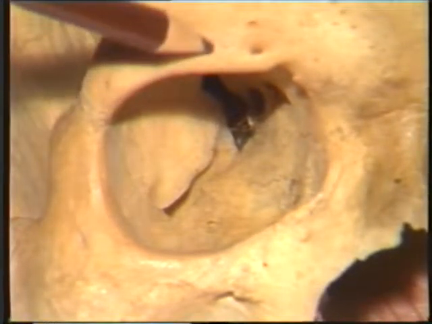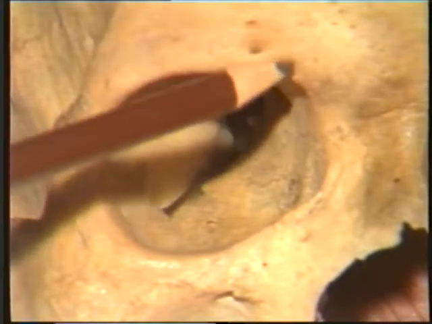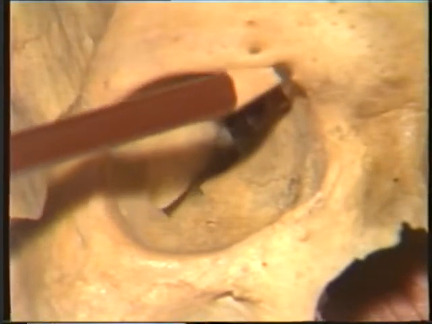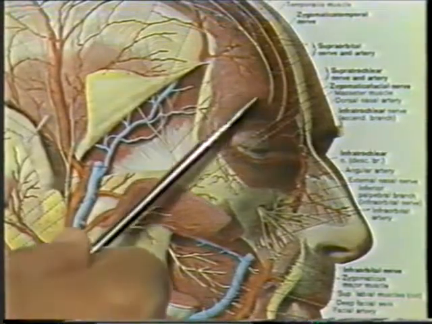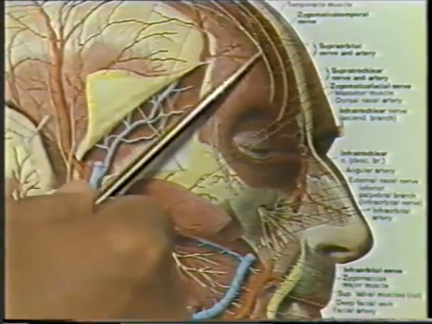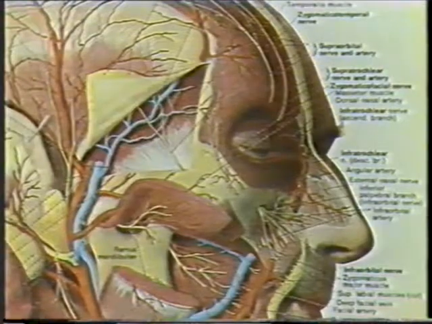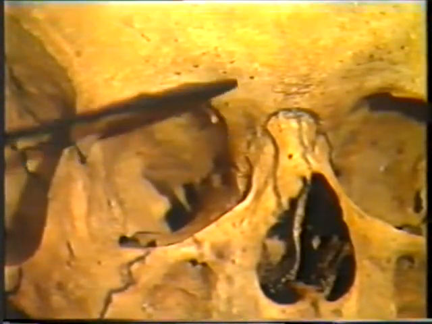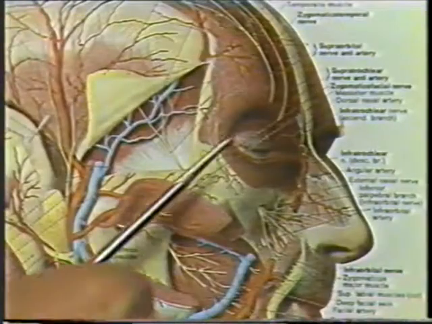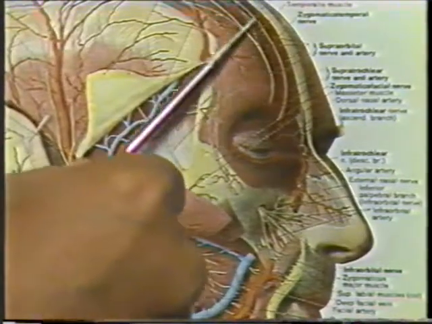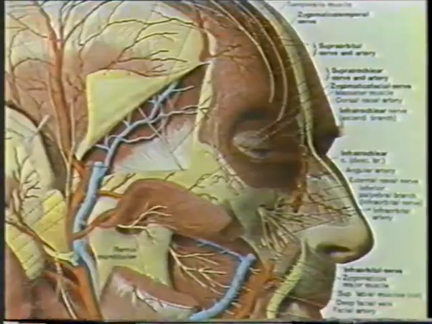It shows in its medial part the supraorbital notch and foramen, which transmits the supraorbital nerve and vessels. Just medial to the supraorbital notch, there is the supratrochlear notch, which transmits the supratrochlear nerve and vessels.